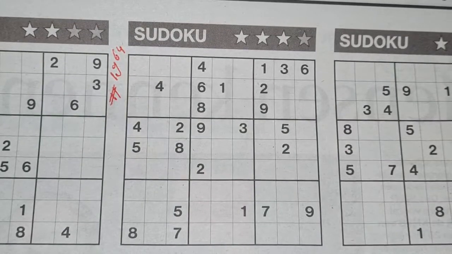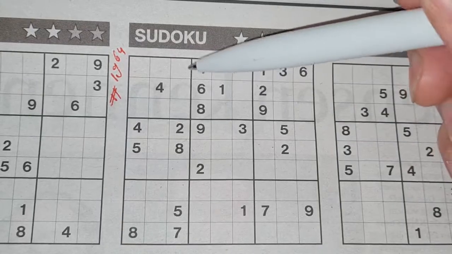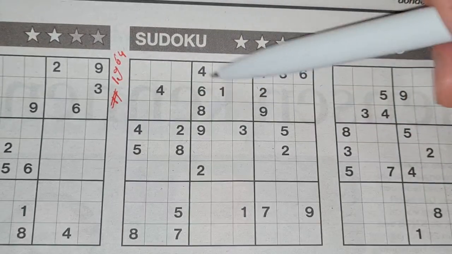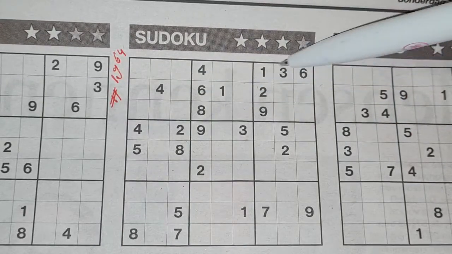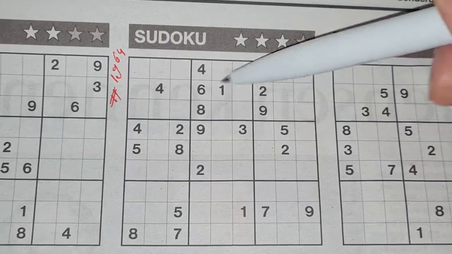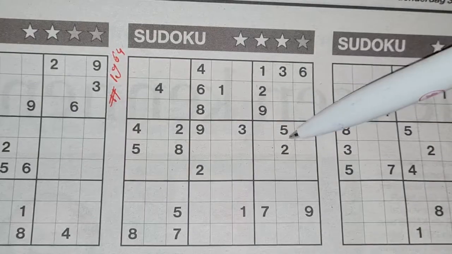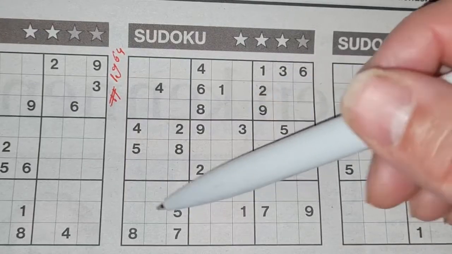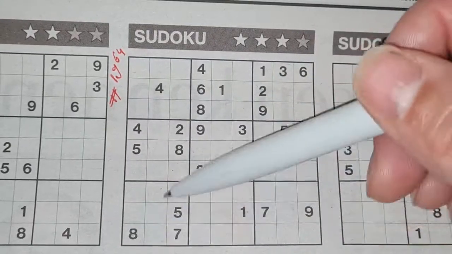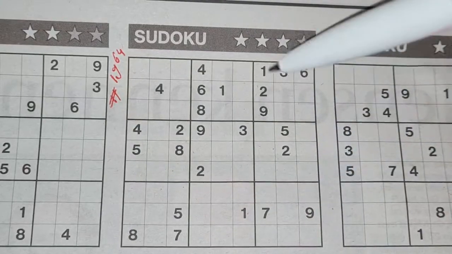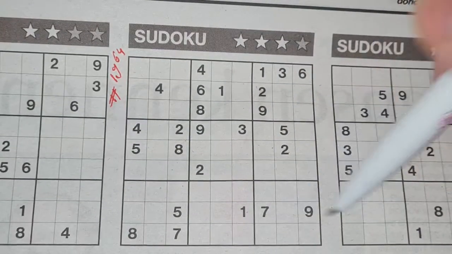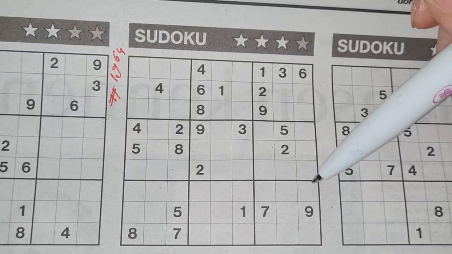Before I start, I always count the printed digits. So let me count. 1 plus 4 is 5. 5 plus 5 is 10. 10 plus 4 is 14. 14 plus 3 is 17. Plus 2 is 19, 20, 23 plus 2, 26. No, cannot be.